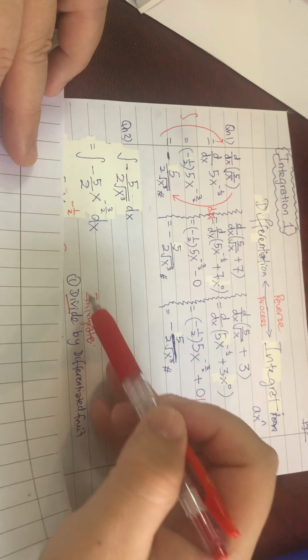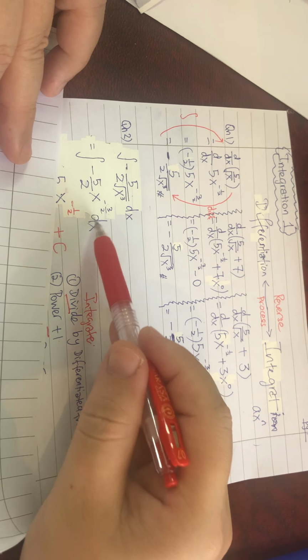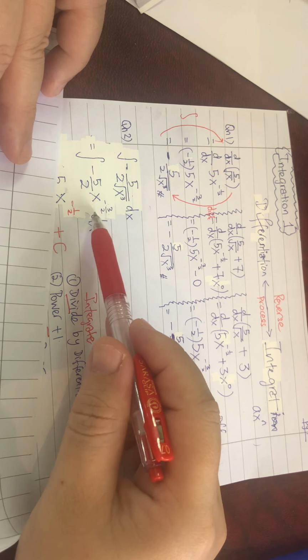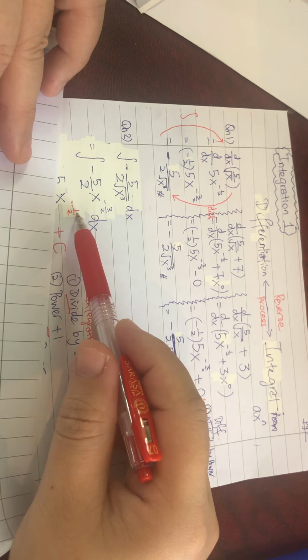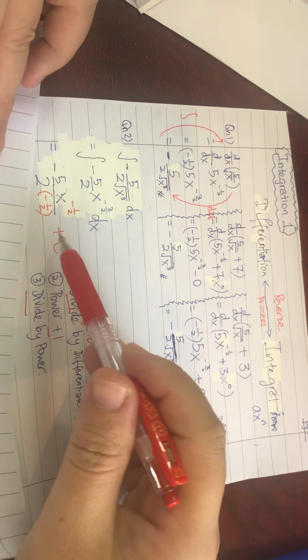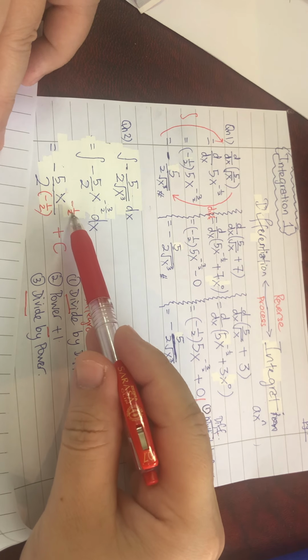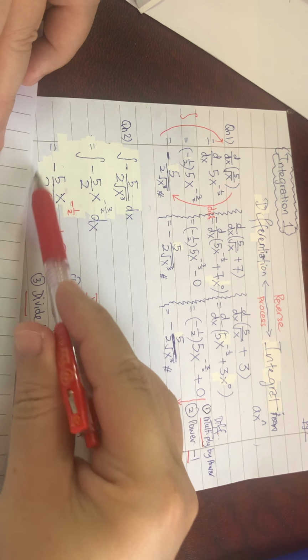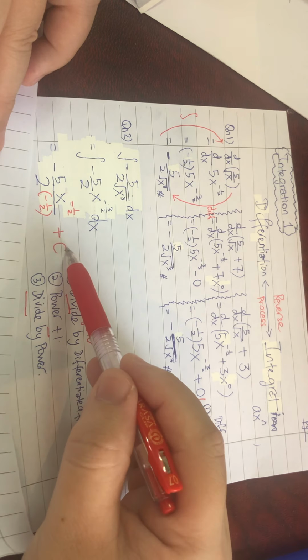Now what is the next step? You need to plus 1 to the power. That means you plus 1. Minus 3 over 2 plus 1, if you don't know, you press the calculator, it's minus half. And the final step is divide by the new power. The new power, not the old one. The new power, which is this, the one that you see at the same step, you divide by it. Okay, and you need to plus a C.